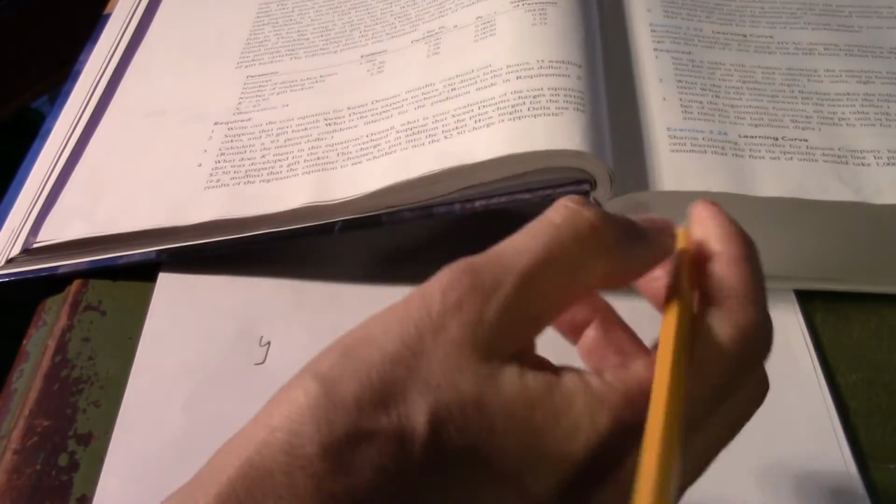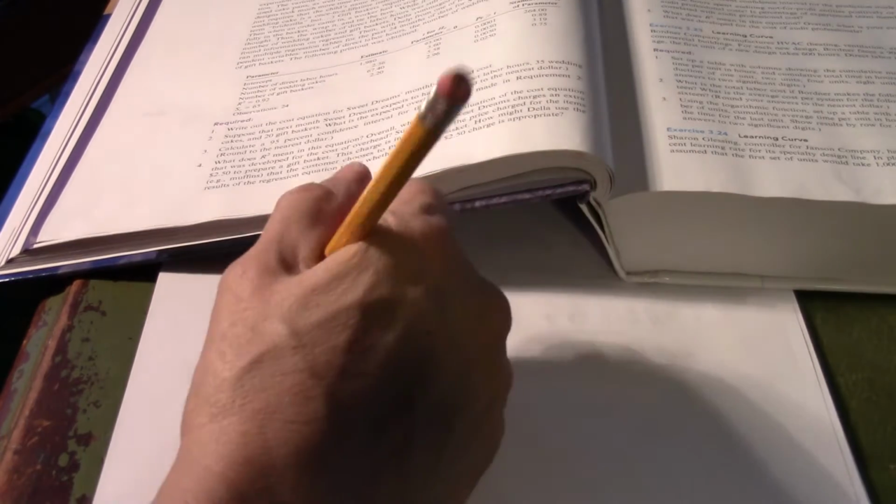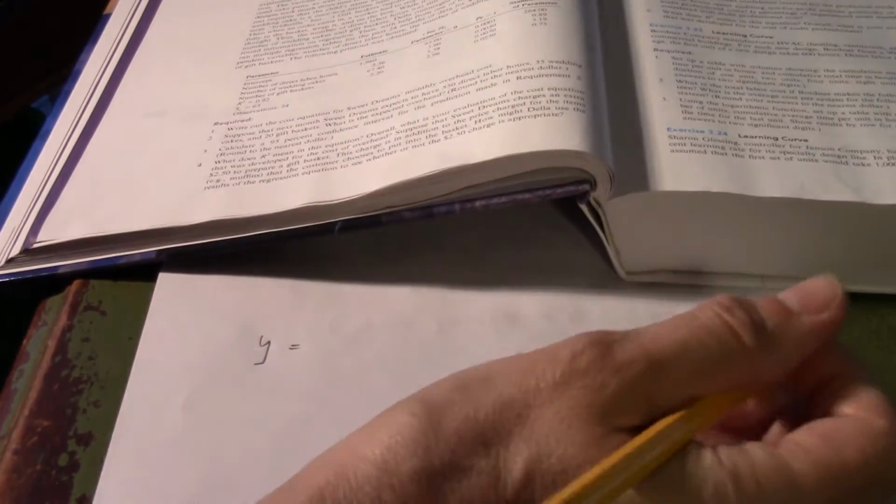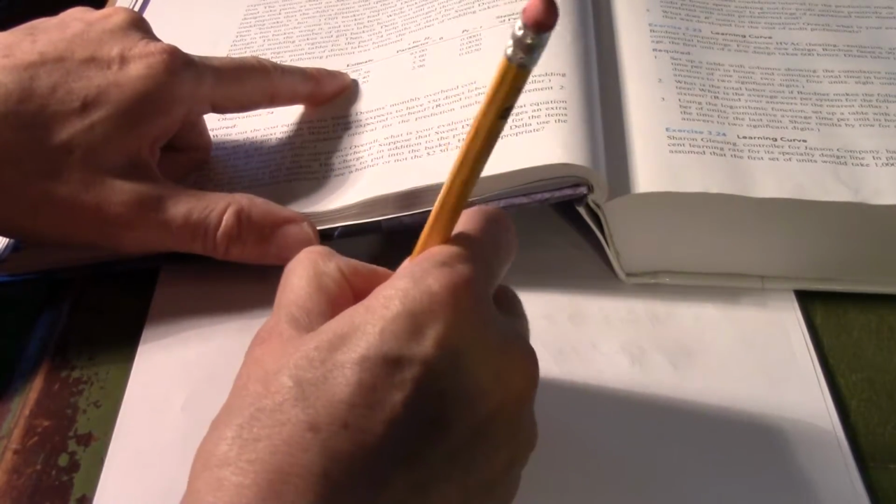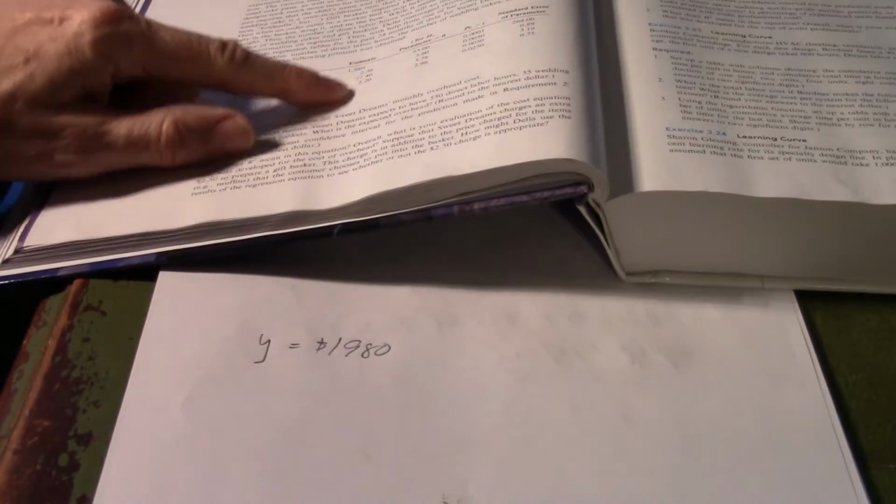The formula is still y for our total overhead cost. So our total cost, y, is equal to an intercept. In this case, our fixed costs are 1980. And then we've got our three different slopes.